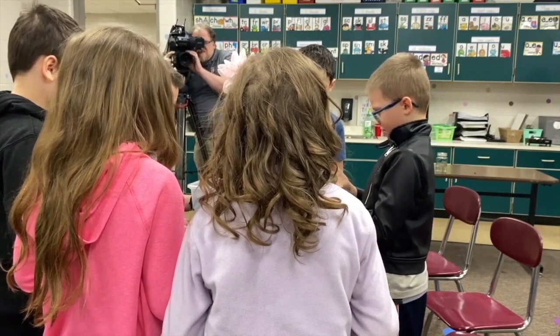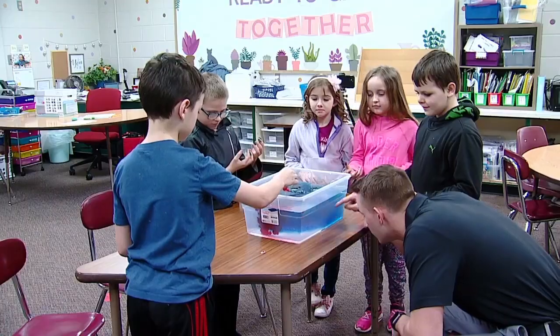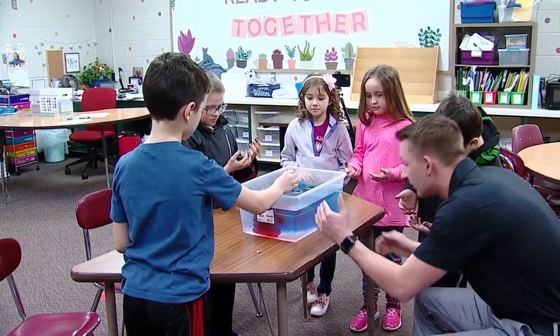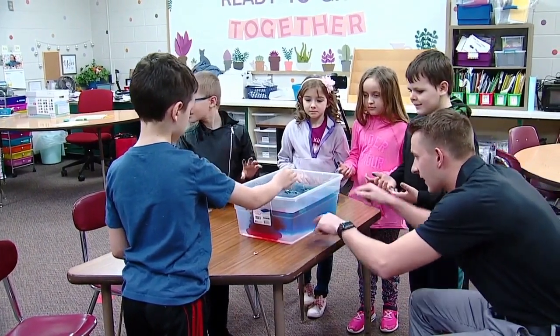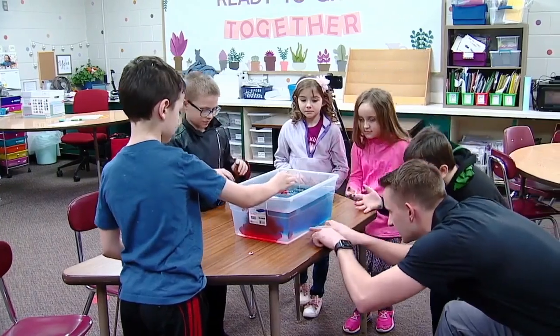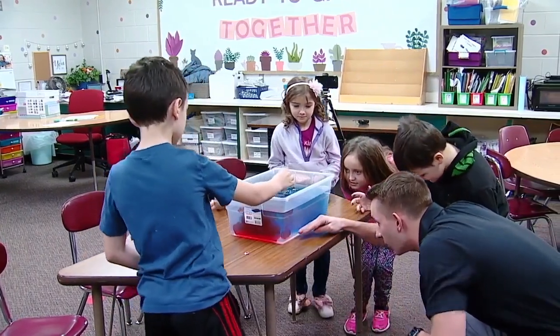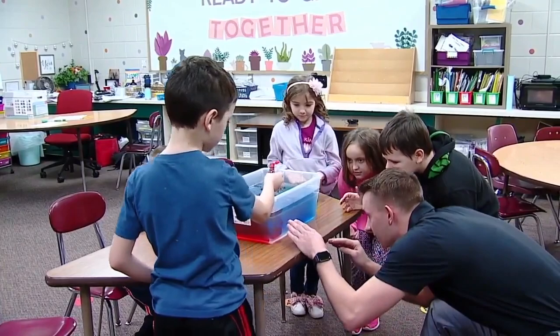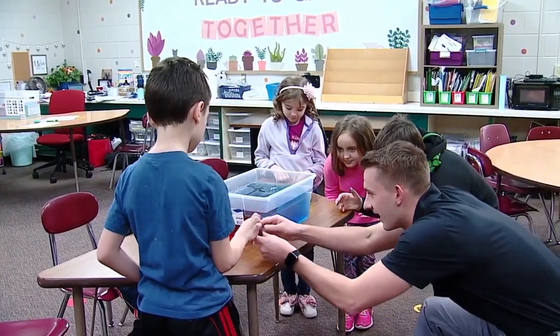And now as it mixes, if you see down here, all the blue is going to sink to the bottom, and all the red is going to go on top. So go ahead and all you guys look around, and you can see that the blue is going to go underneath the red. Is that good? Yeah. And you can see the red is going underneath, over top of the blue.